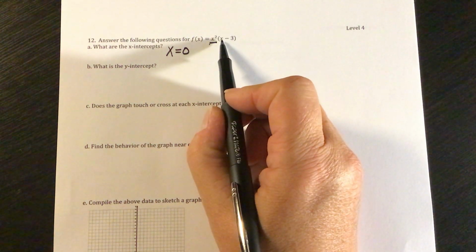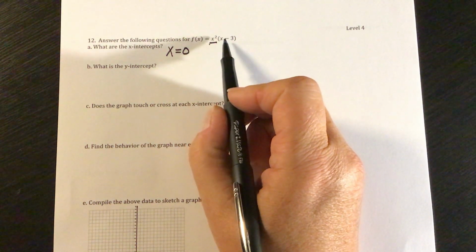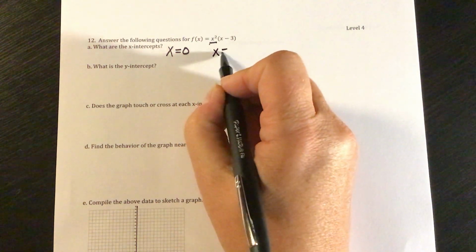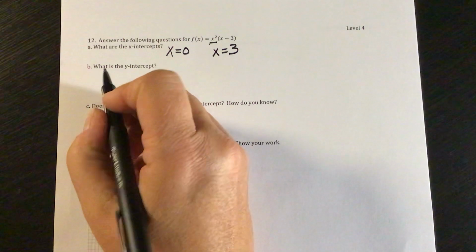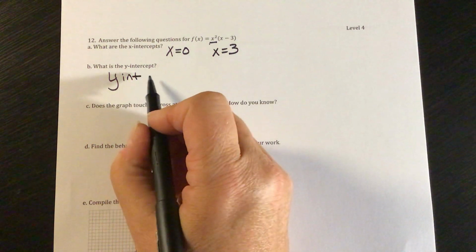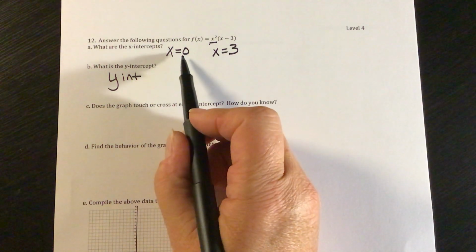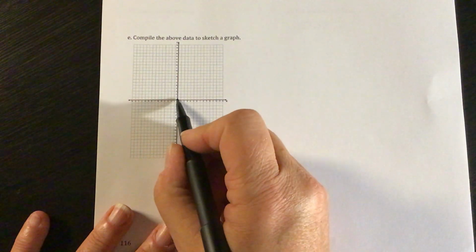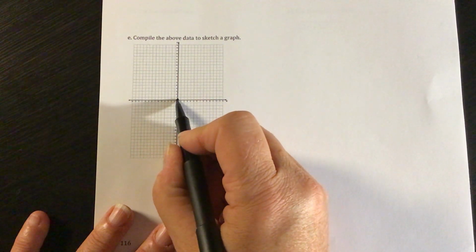And if I set this equal to 0, x is going to be 3. And the y-intercept, I mentioned this in class, anytime you have an x-intercept of 0, it's going to go through the origin.